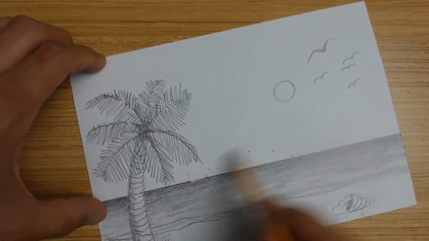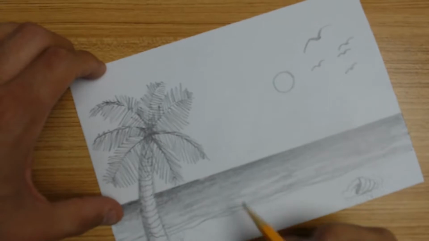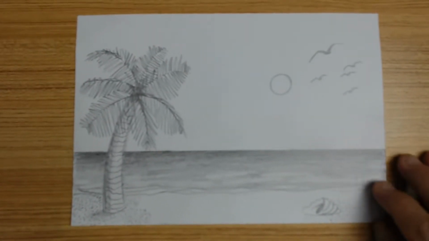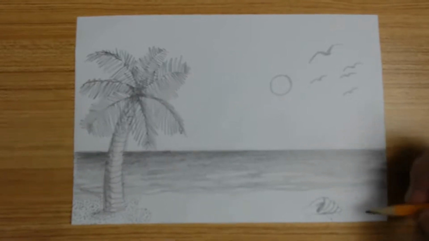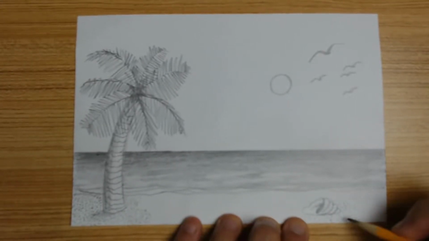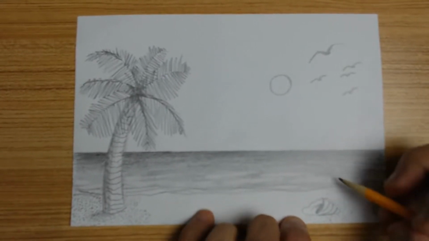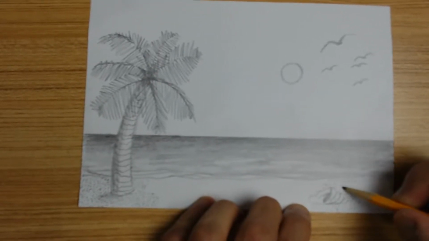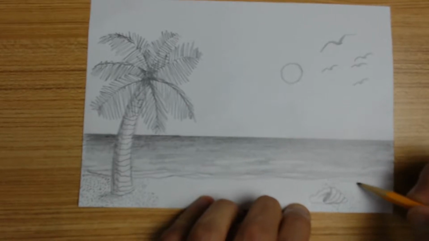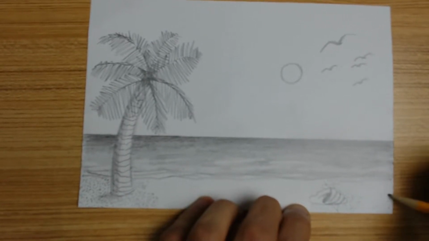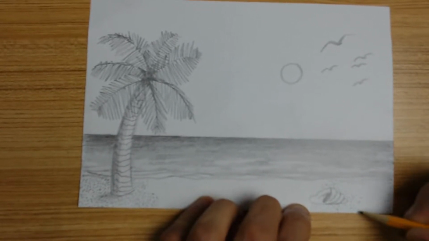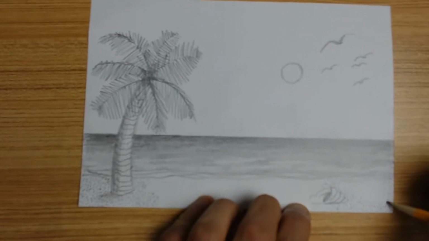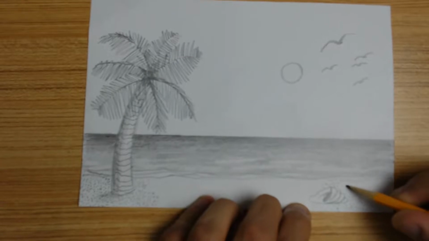There's no boats or anything. I was thinking of doing that, but no. We're going to draw this peaceful scene. Make sure you keep doing this. Let me do this for a little bit to show you. Oh, there's something I want to add. Yeah, sorry. There's something I want to add.